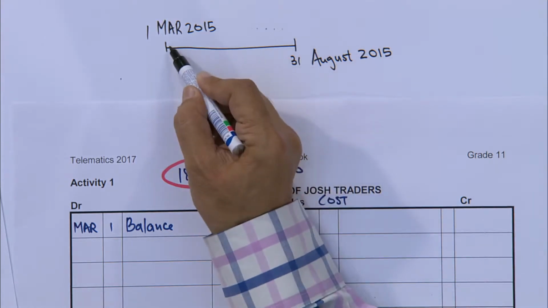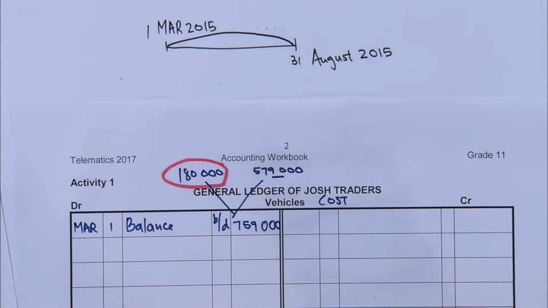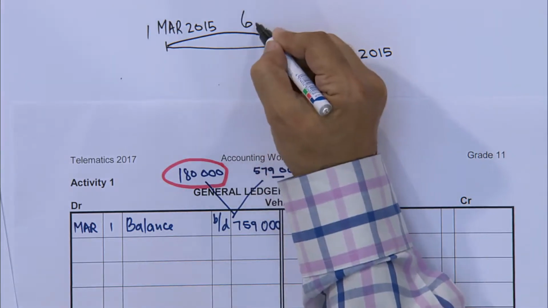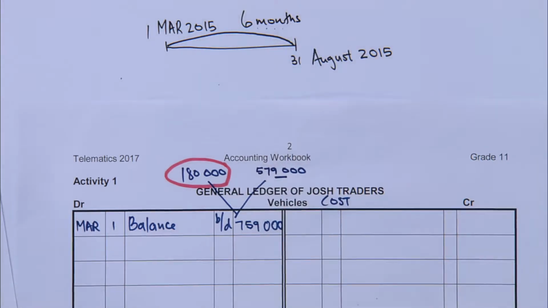But now I have to count the number of months from the 1st of March until the 31st of August. So if I count from the 1st of March to the 31st of August, I see that we have the vehicle for 6 months.